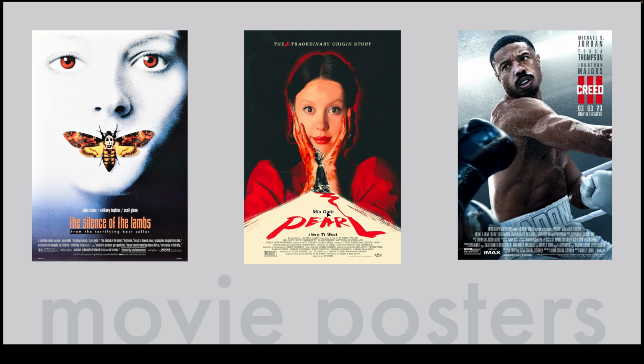In the middle, we have what I think might be a fan-made movie poster for the movie Pearl. Again, notice how they use red throughout the composition. At the top, we have the letter X that is red, bringing attention to it. But more importantly, we have the movie title Pearl in a color red, again, bringing attention to it because it stands out against this white background and the rest of the text, which is black.